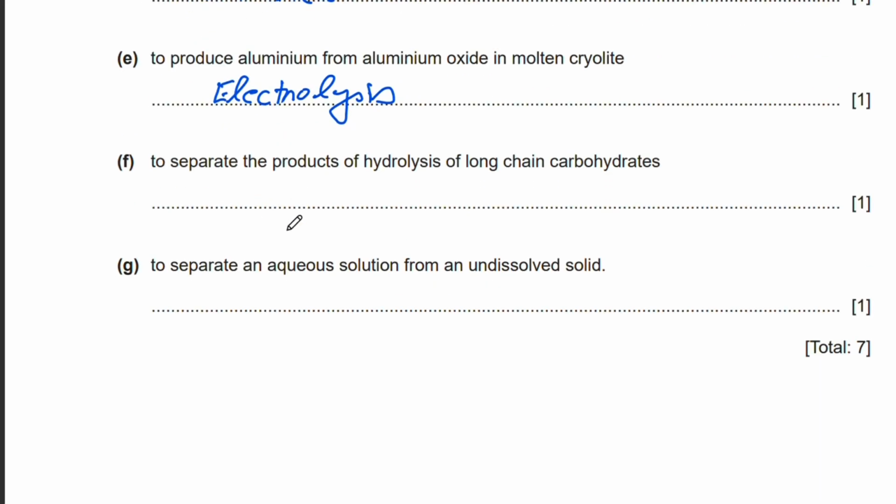To separate the products of hydrolysis of long chain carbohydrates. So this is actually chromatography. And to separate aqueous solution from an undissolved solid. Now see, there is an undissolved solid, so you can filter it. So the answer for this will be filtration.